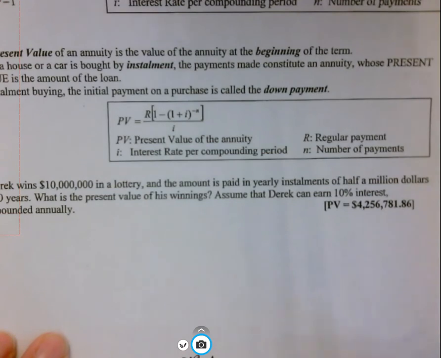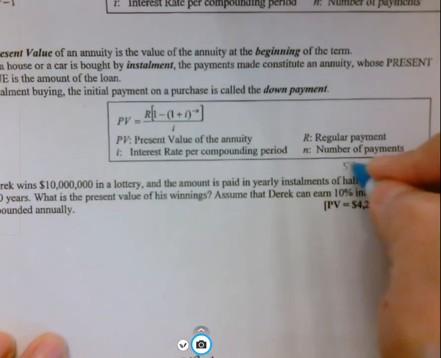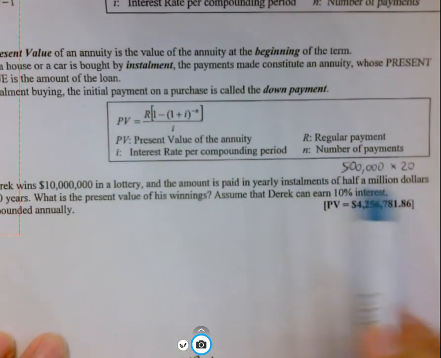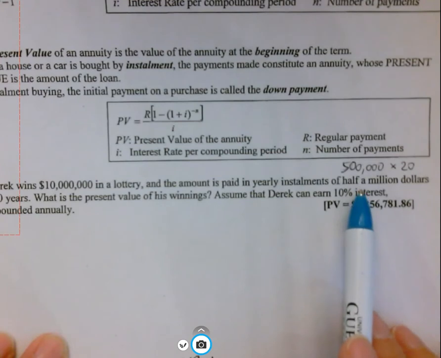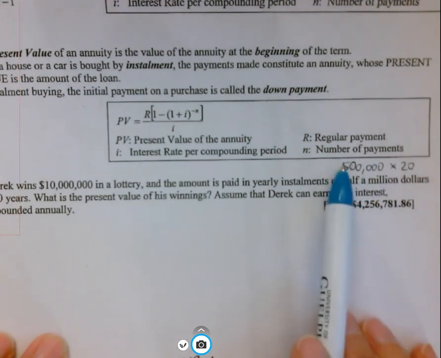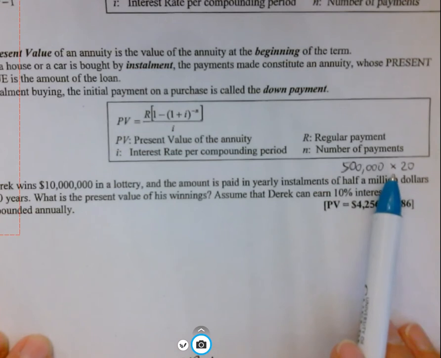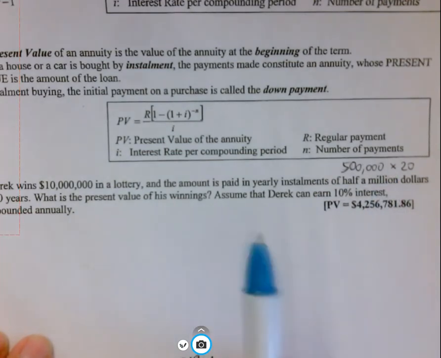It means he's going to get $500,000, so $500,000 for 20 years. This makes $10 million, but the $10 million is going to be over 20 years versus today. So it's actually not as good. $10 million today is worth much more than $10 million spread out over the next 20 years.